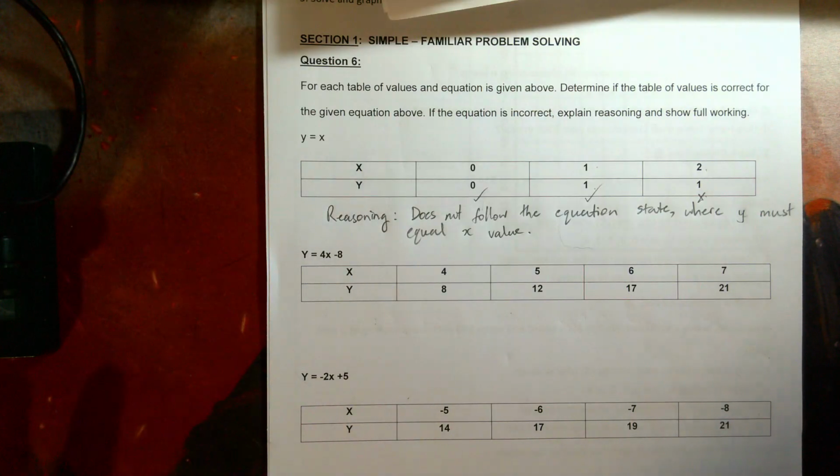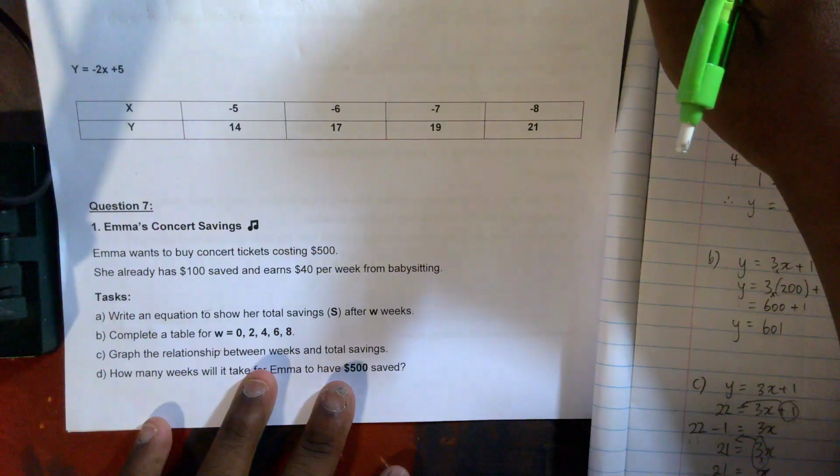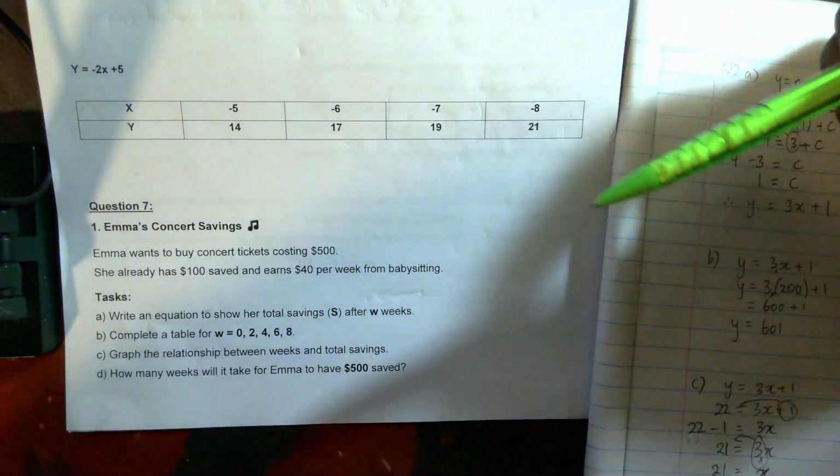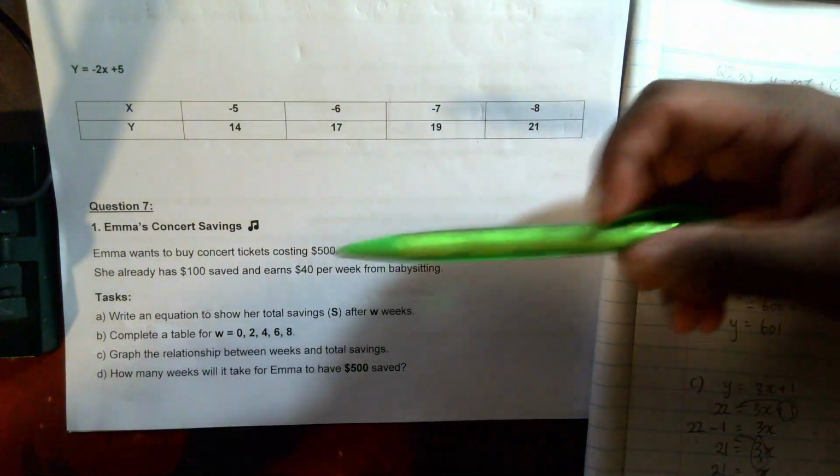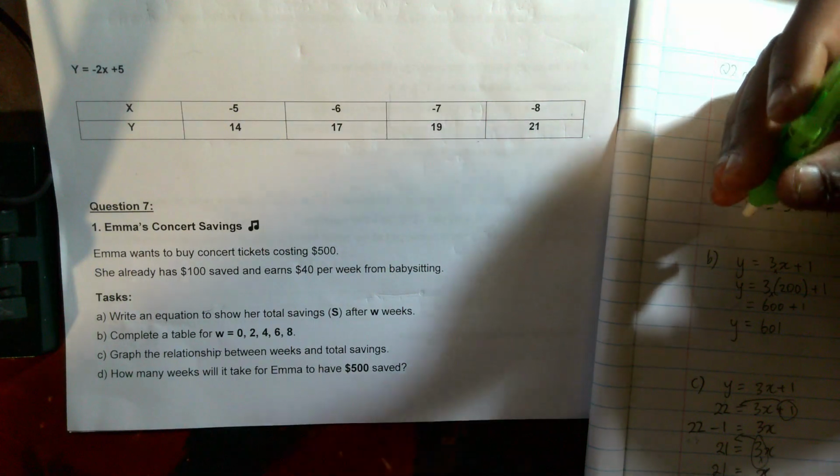And that's my reasoning for it. Alright, like I said, you do the next two on question 6. Let's move on to question 7.